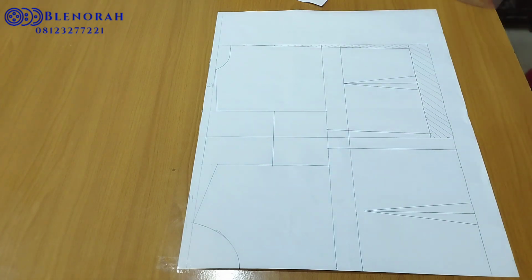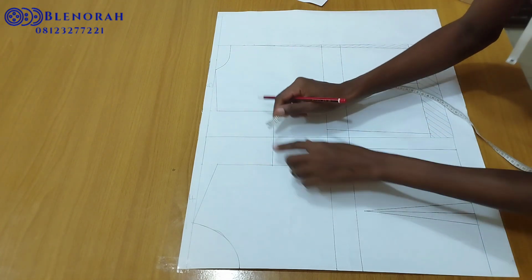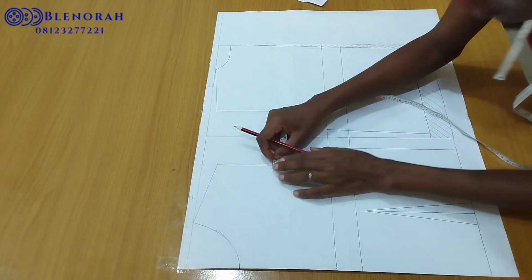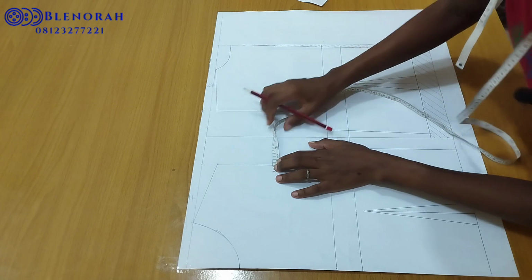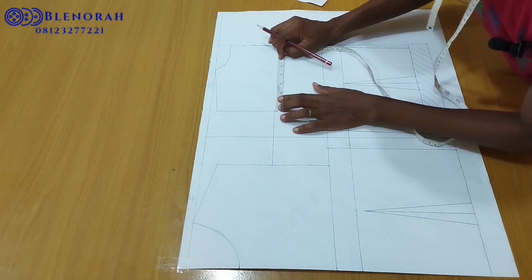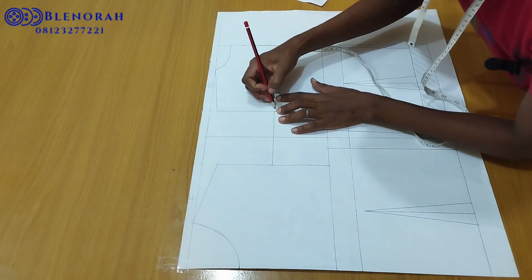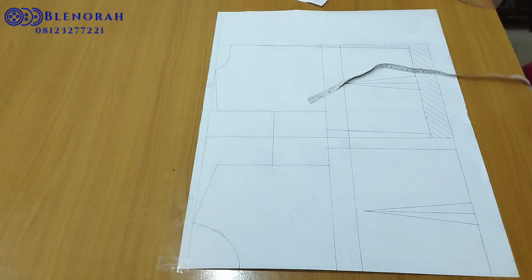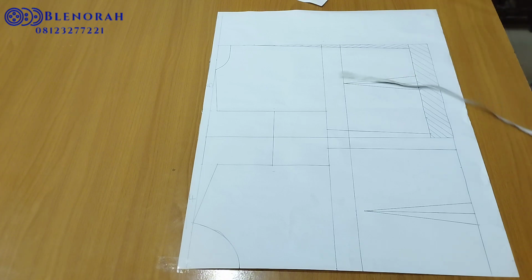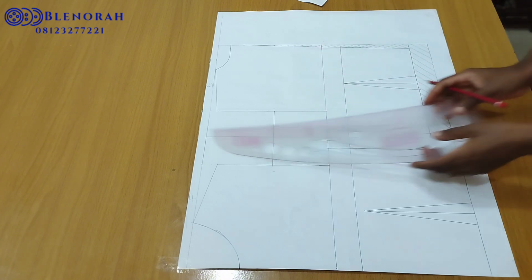So now that we have gotten it, for the front, we are going in by 0.5. We mark. For the back, we are going in by 0.25. The reason is because the back is wider. The back is wider than the front. The across back is usually wider than the front.